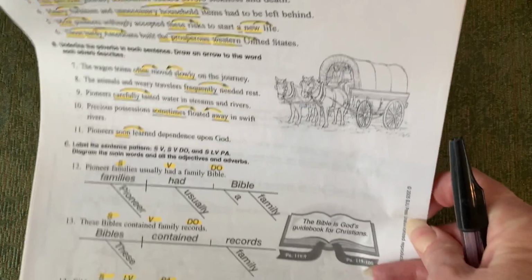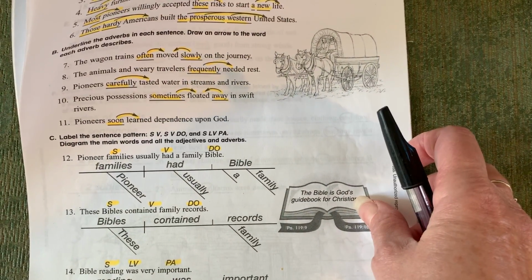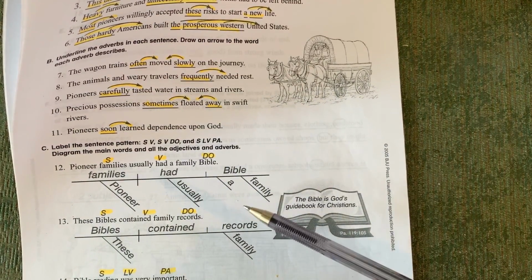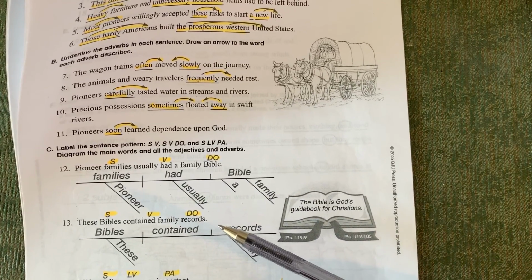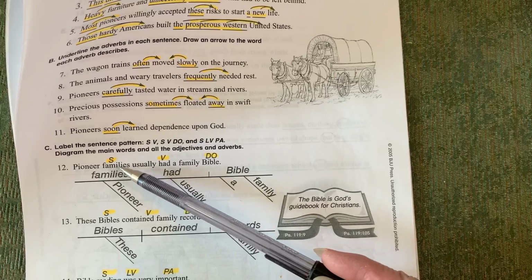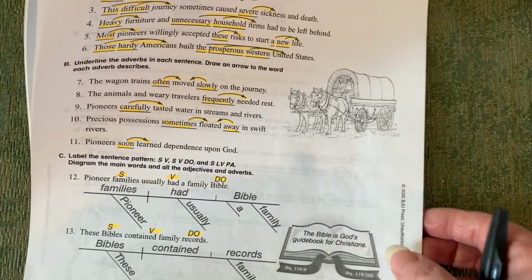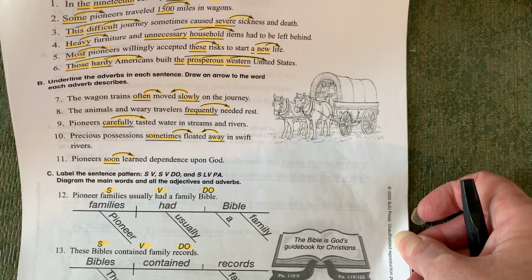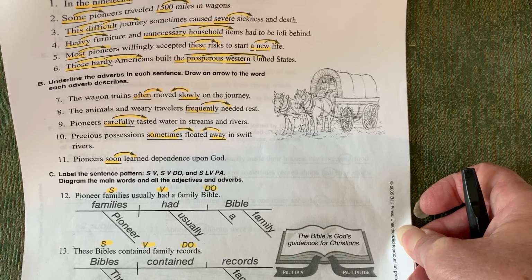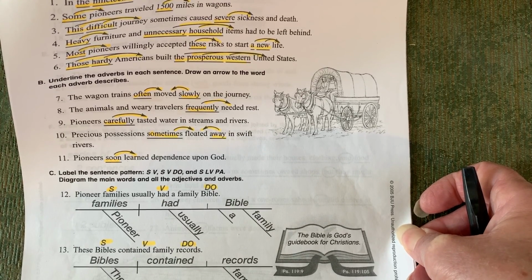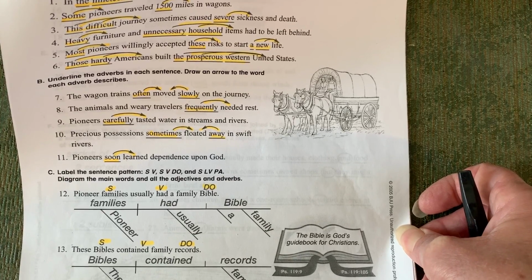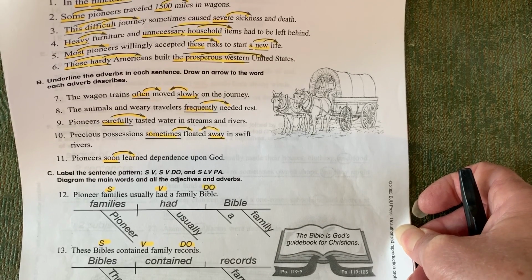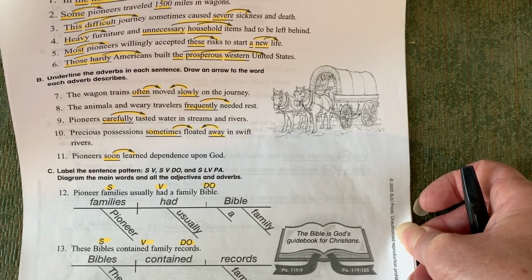And then part C, you were supposed to label the sentence pattern and then write the diagram on the lines provided. So for number 12, families is the subject, had is the verb, and Bible is the direct object. So families gets diagrammed on the left as the subject, had on the right as the verb, and then Bible as the direct object. Pioneer describes families, usually describes had, and a describes Bible.